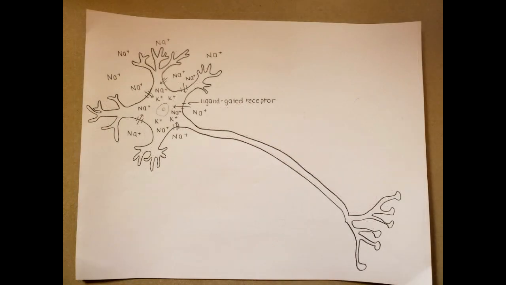These receptors are ligand-gated ion channels. Ligand-gated ion channels are a transmembrane ion channel that opens and closes in response to binding to a ligand, in this case a neurotransmitter. The neurotransmitter causes the ion channel to open. The extracellular sodium ions will then move down their electrochemical gradient, rushing into the neuron.